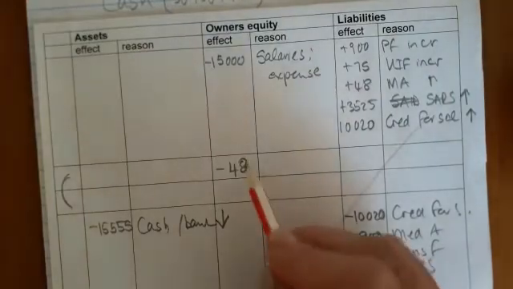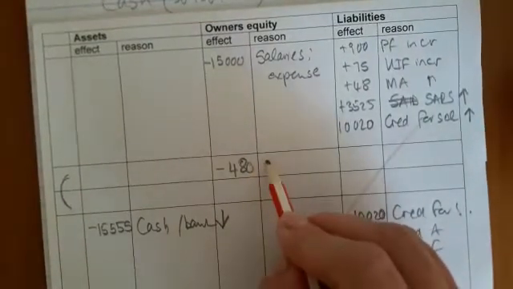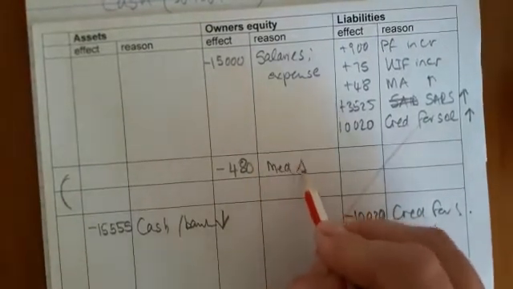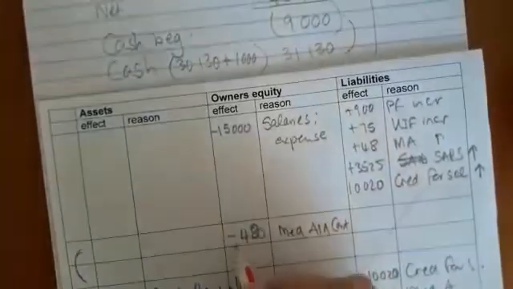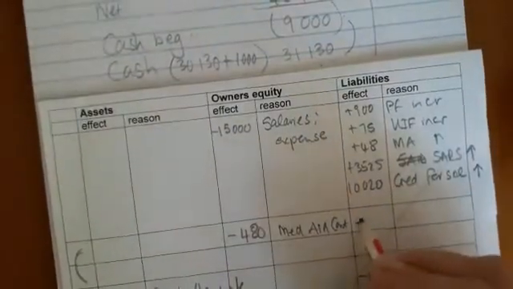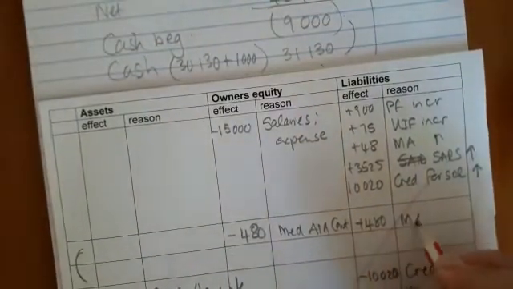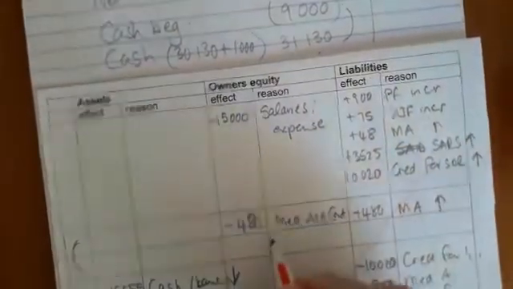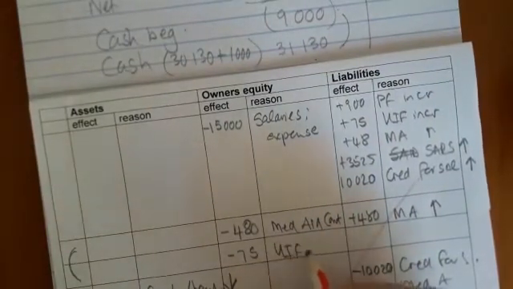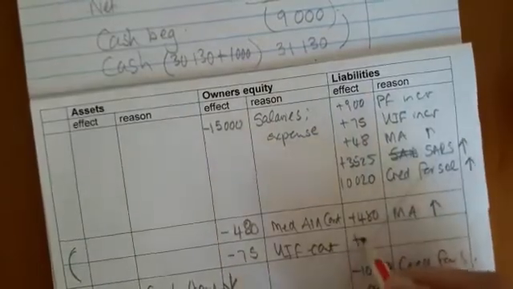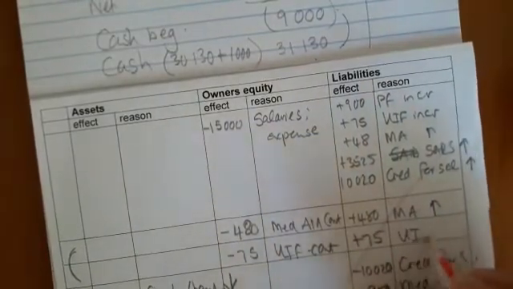So it's 480 Rand medical aid contribution, okay, and of course then 480 medical aid increases. The other one was, what contribution did I have? I had 75 UIF contribution, and that also increased my UIF fund.